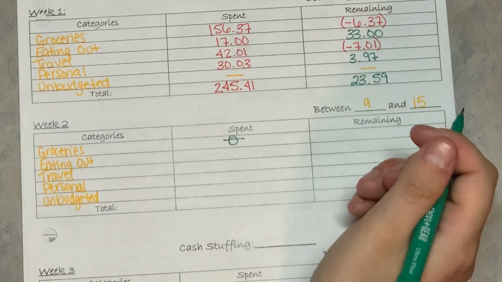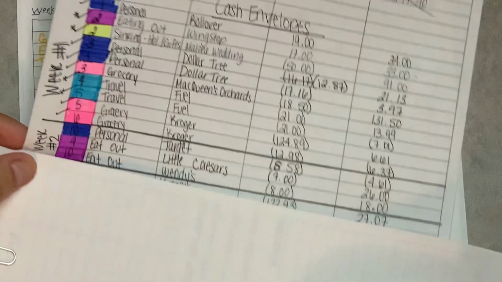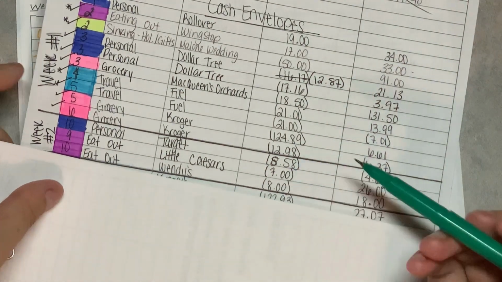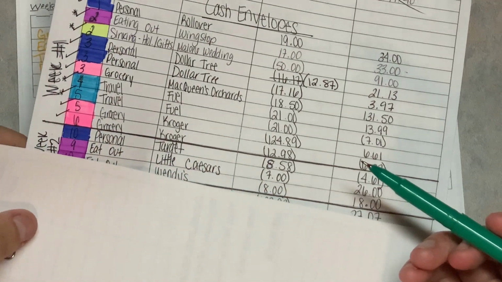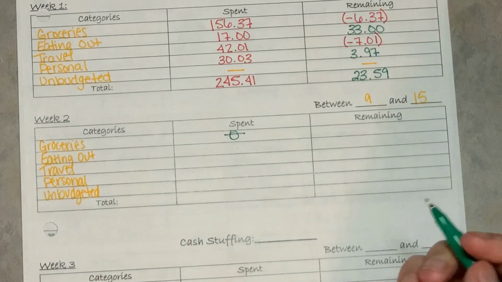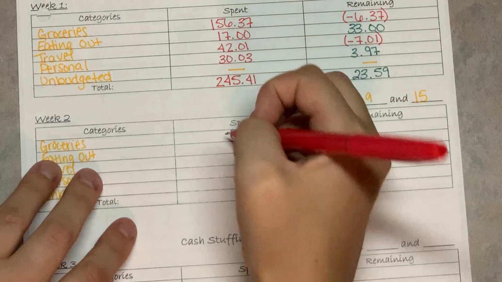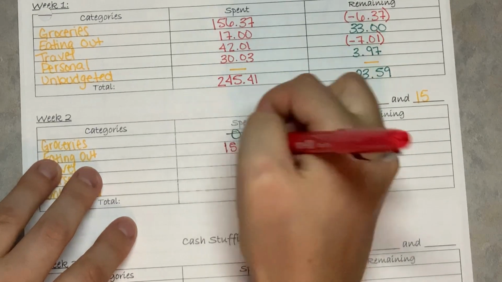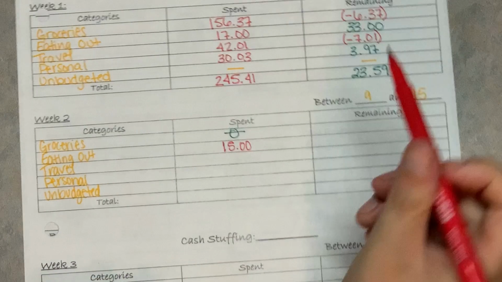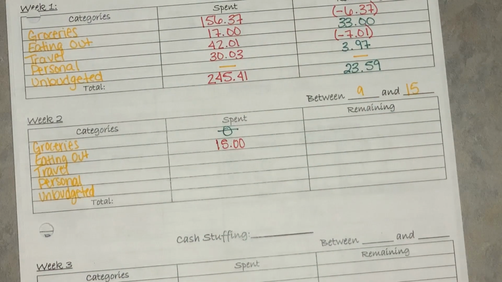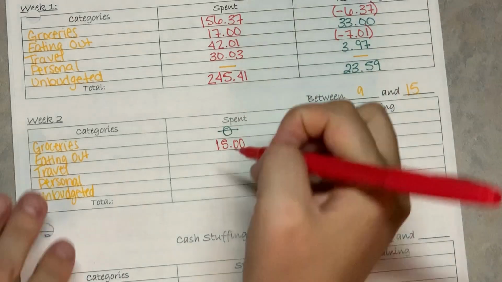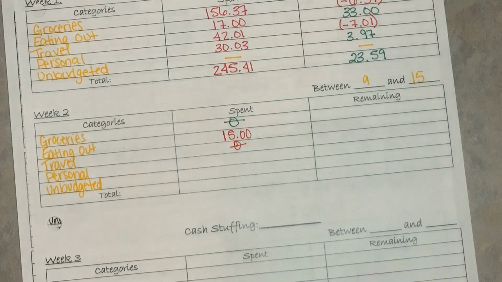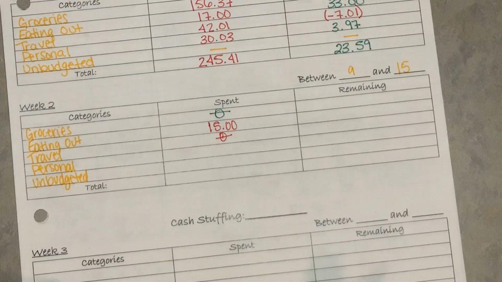For eating out, as you saw, I had 2 transactions. I had a $7 and an $8 transaction, and when you add those together, that is $15. So I spent $15. And for travel, I didn't spend anything, so I'm going to put a 0 here. I don't really know whether to use green or red. You guys go ahead and comment down below whether I should use green or red.